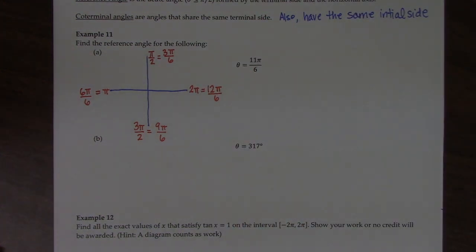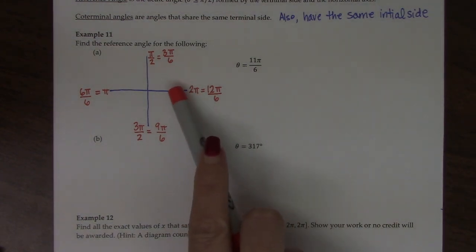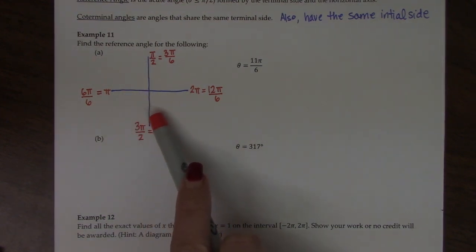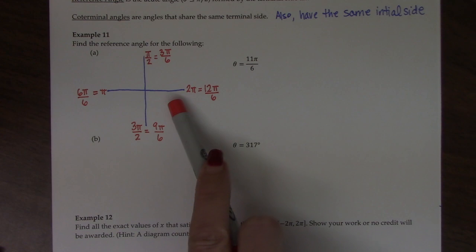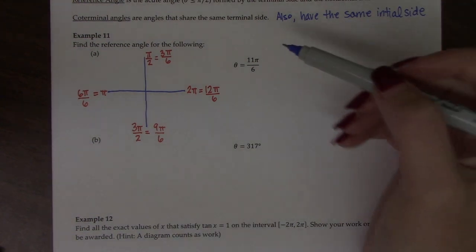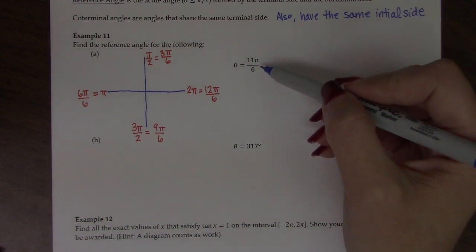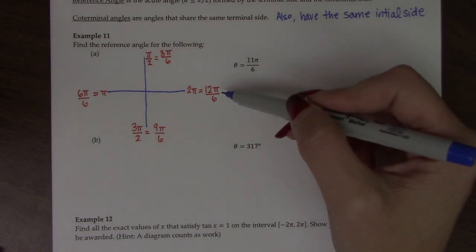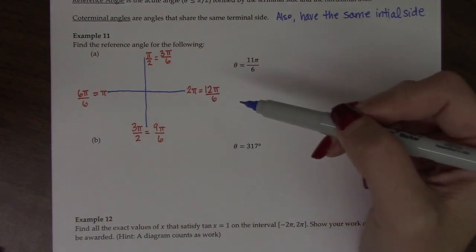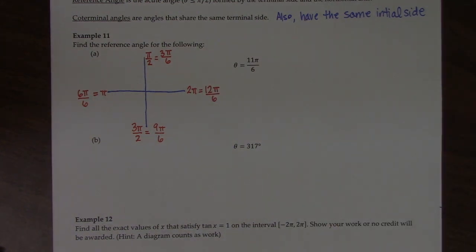So why is this helpful for me? Well, 11 pi over 6 isn't a known angle on the unit circle. But now I can clearly see I have to go past 3 pi over 6, past 6, past 9, and it's somewhere right in here. Another way you could have thought about this is that 2 pi is 12 pi over 6, so I have to go almost but not quite to 2 pi.